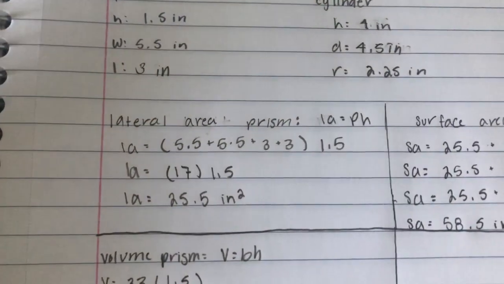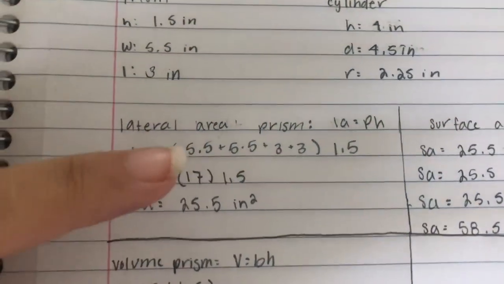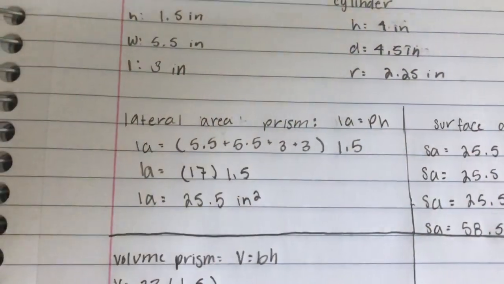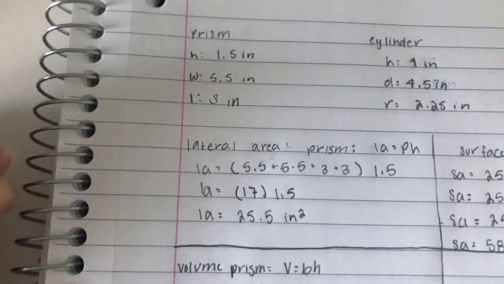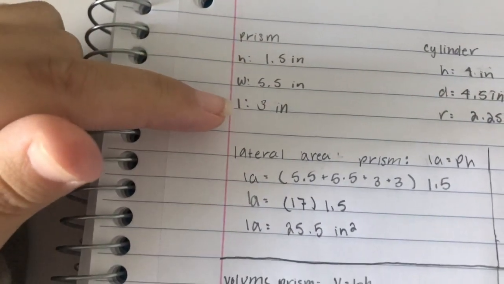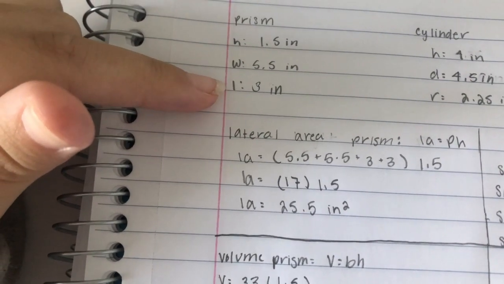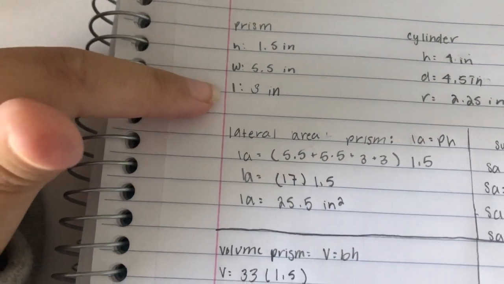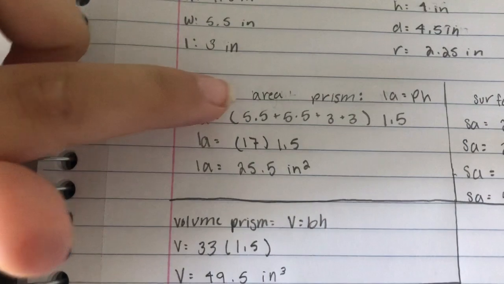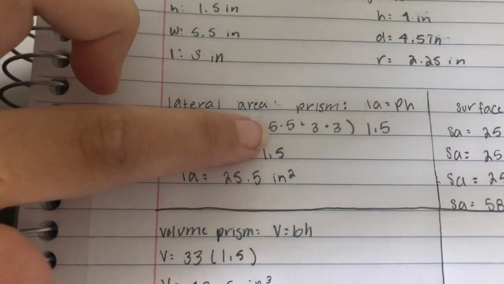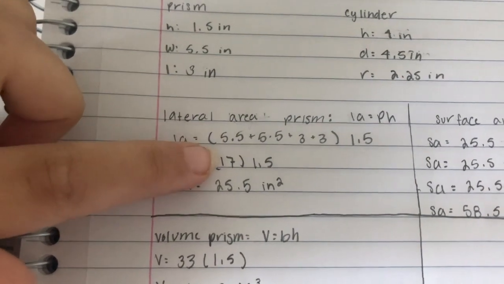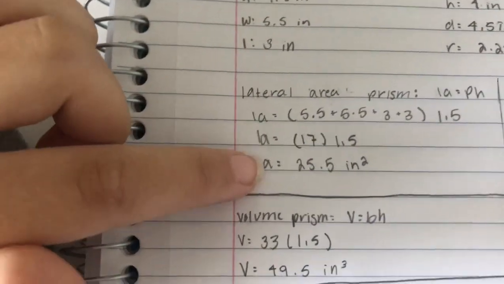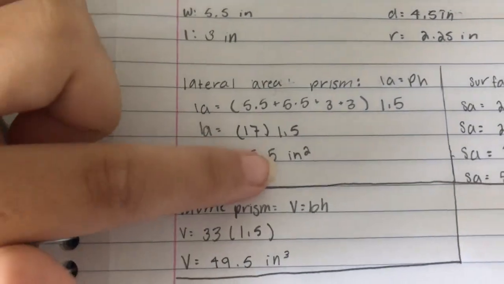To find the lateral area of a prism, our equation is perimeter of base times height. To find the perimeter of the base, you take the width times 2 plus the length times 2 and add them all together. So we take 5.5 plus 5.5 plus 3 plus 3 and get 17. 17 times 1.5, which is our height, equals 25.5 inches squared.